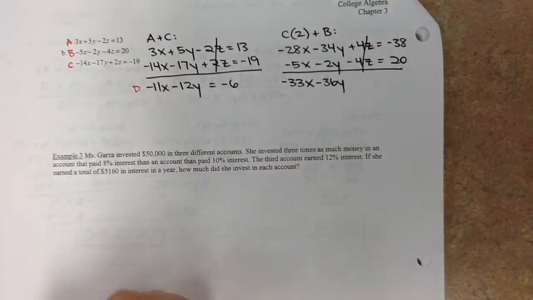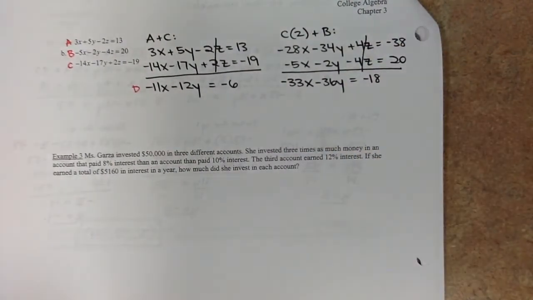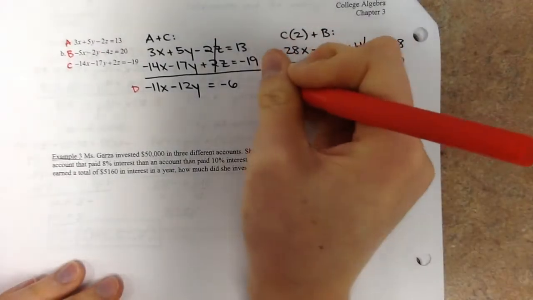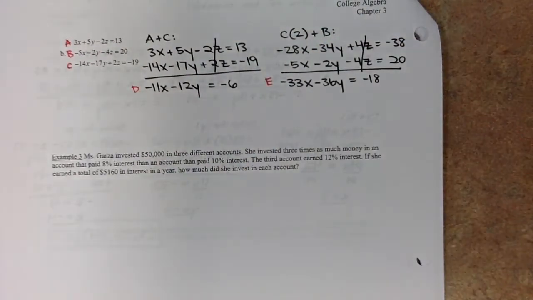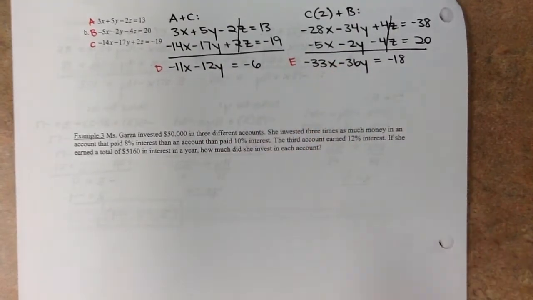The z's cancel, just like they should, and then I get a negative 18 on the right-hand side. All right, so this is equation E. So I've made it through the first step. I have done 2 different combinations that both eliminate the same variable. And so now my second step is to use these 2 equations and cancel out another variable.